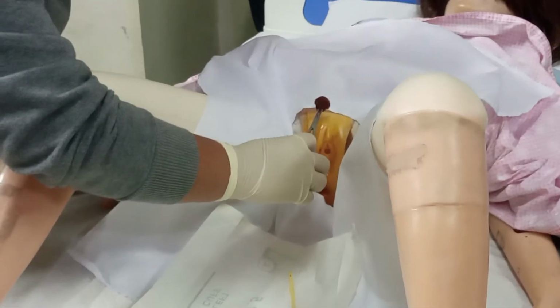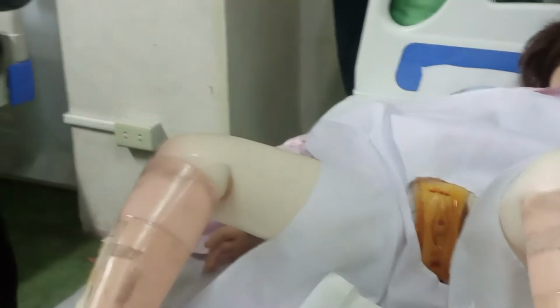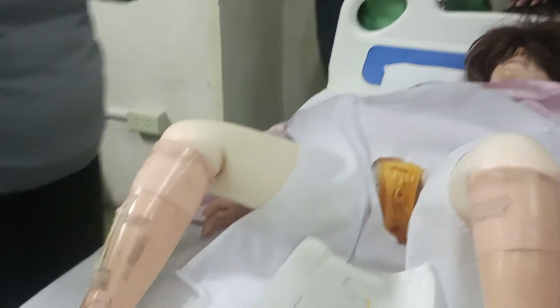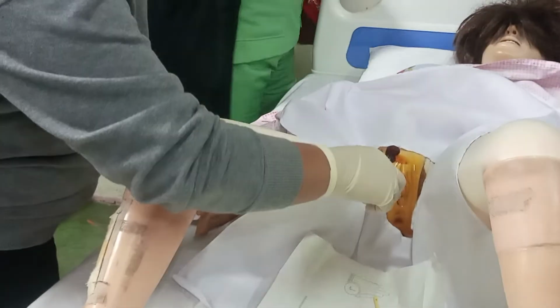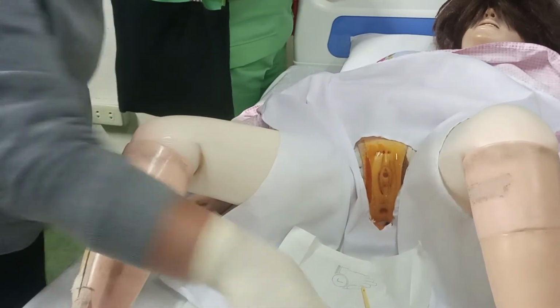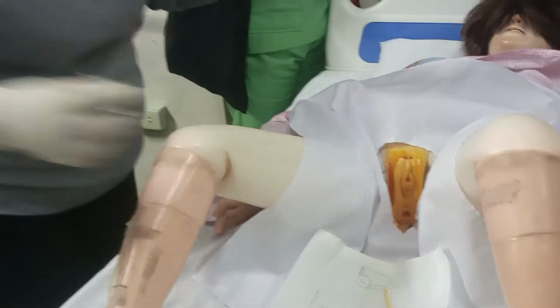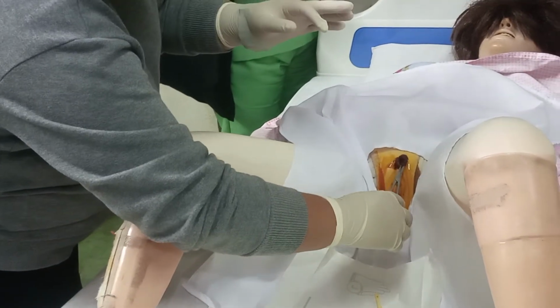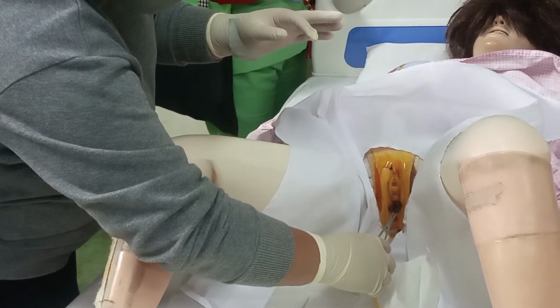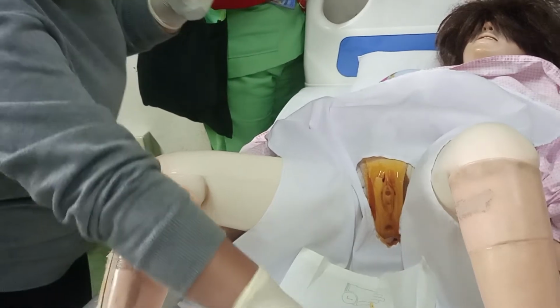I will wipe from mons pubis down to the labia majora, down to the sacrum, discard. Next, mons pubis, down to labia majora, down to the sacrum, discard. Then, mons pubis, down to labia minora, down to the perineum muscle, down to the sacrum, discard.